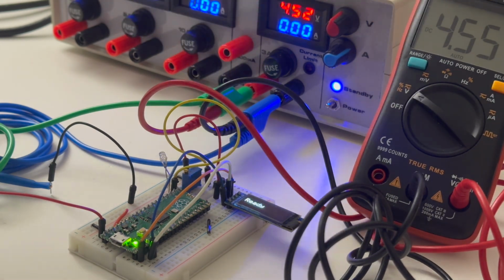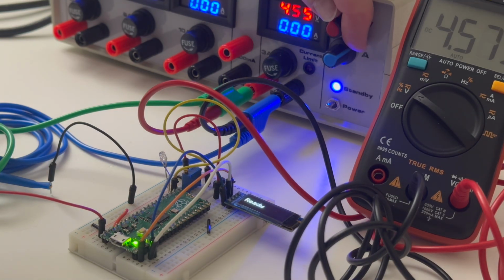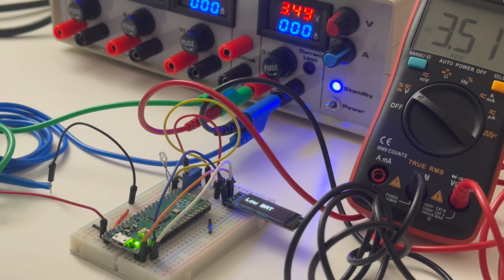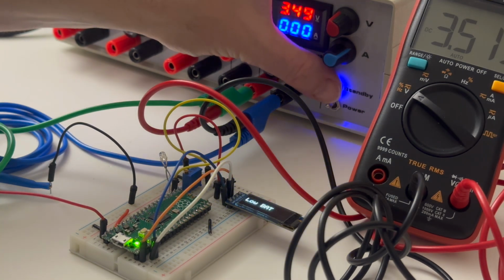Then with my power supply, I started with 4.5 volts and then went down, and I'm expecting the low battery to be around 3.5 volts. So low bat 3.3, so I went a bit fast, so I will try again. So I started with 3.74 volts, going down slowly, 3.49, and there it is, the low battery, so at 3.5. Perfect, it's working as expected.